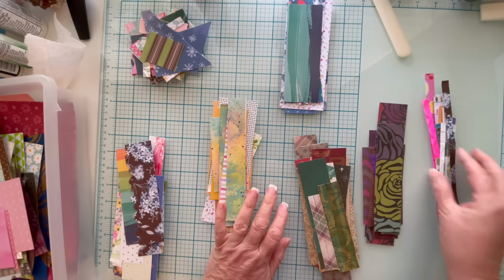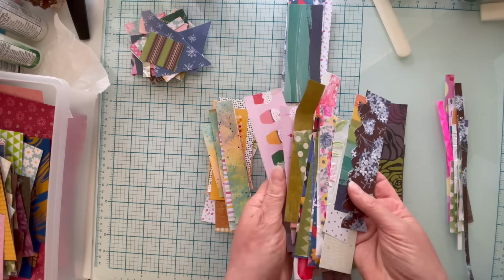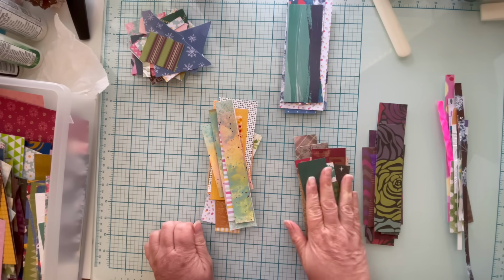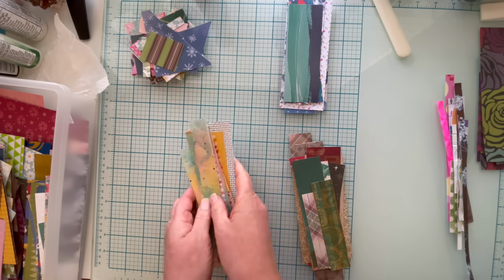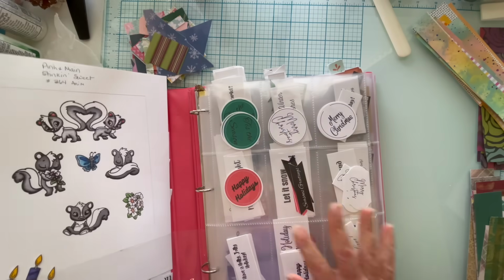And I've separated into these thin strips, wider strips, and then up at the top left, you'll see that I've got some just random shapes. But once I've got the shapes and the size sorted out, I sort by color.